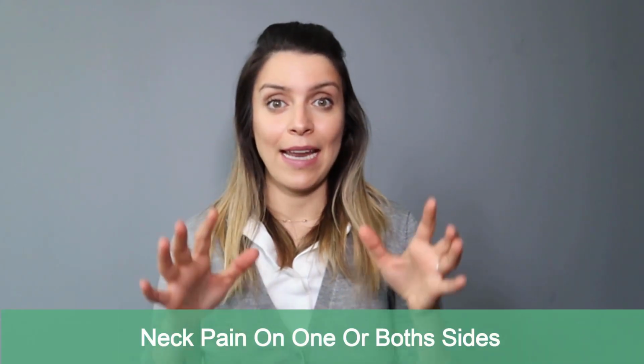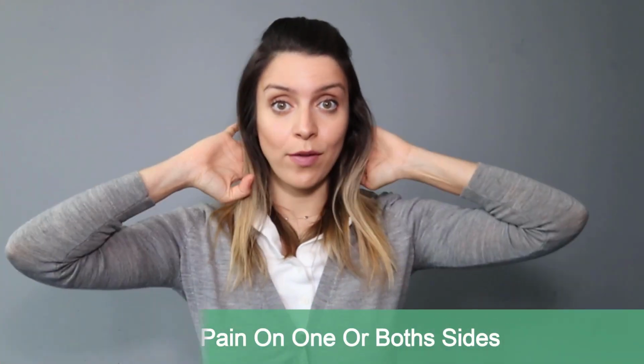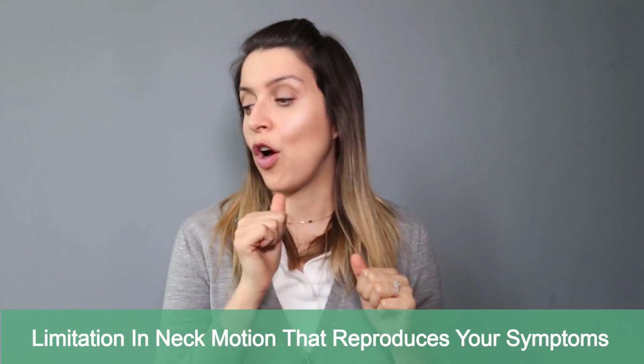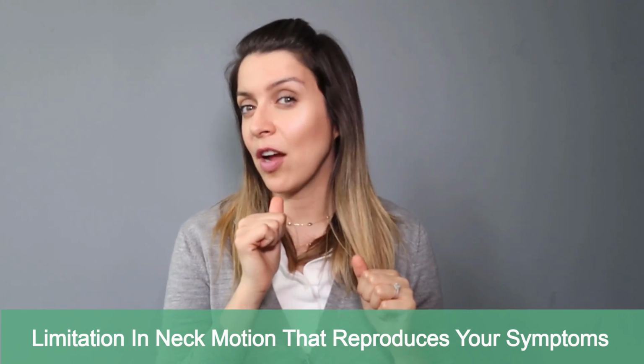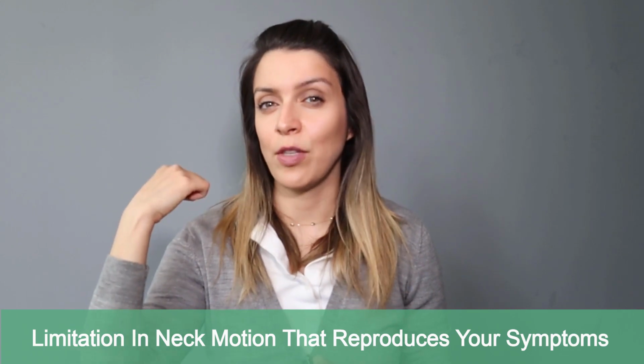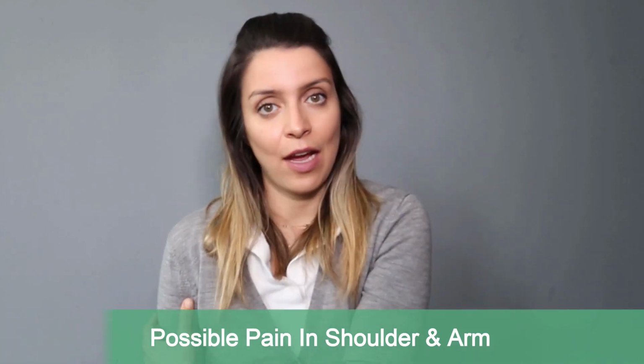The most common signs and symptoms of this condition are, again, neck pain that is either on one side or both sides. You will have some sort of lack of range of motion in your neck. So let's say you can't turn all the way to one side, and when you get to that side that you're stuck on, it reproduces your symptoms, it reproduces your pain. And you might also feel pain in the back of the shoulder blade traveling down your arm.